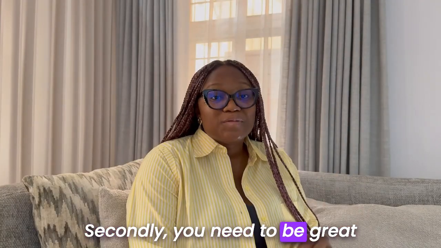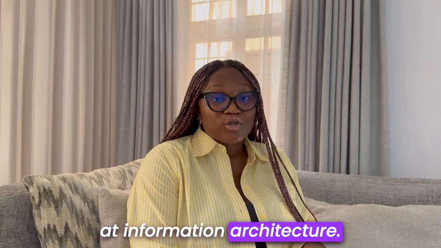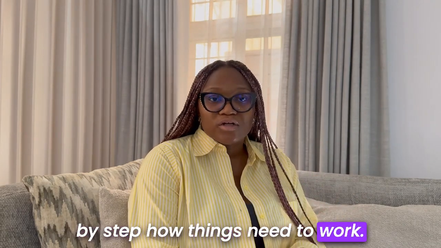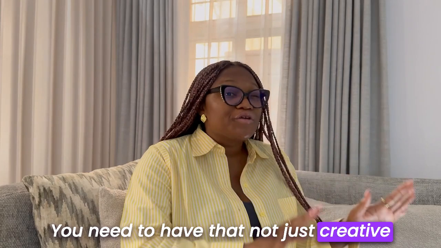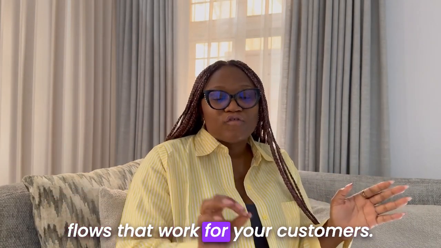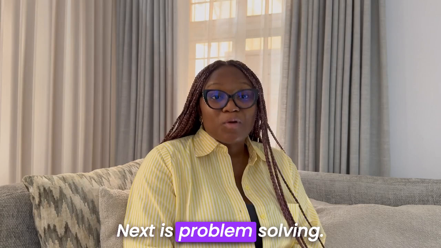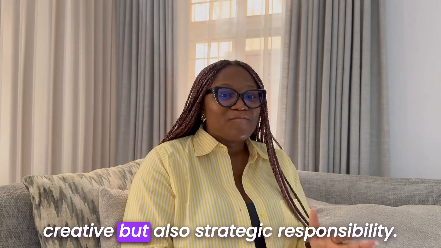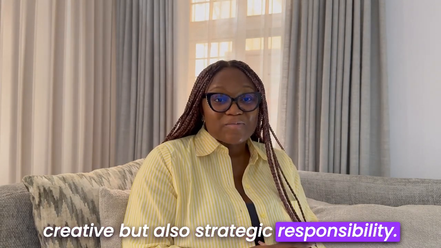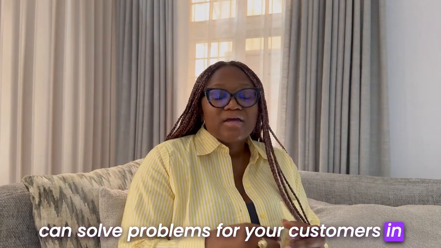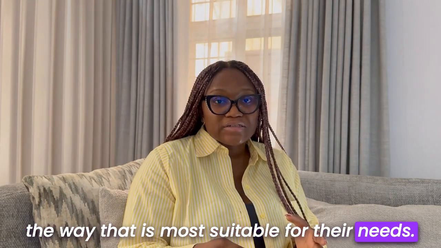Secondly, you need to be great at information architecture. You need to be able to figure out step by step how things need to work. You need to have not just a creative mind, but an organized mind that creates flows that work for your customers. Next is problem solving. Problem solving is a little bit of a creative but also strategic responsibility. You need to be able to figure out how you can solve problems for your customers in the way that is most suitable for their needs.